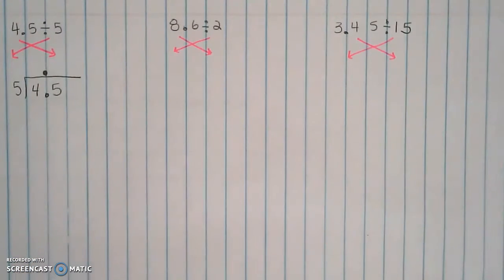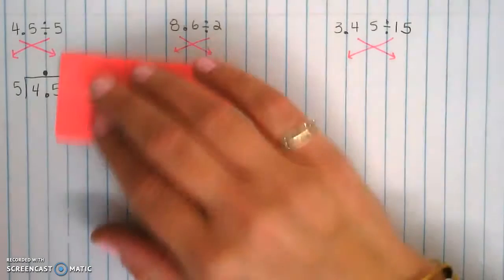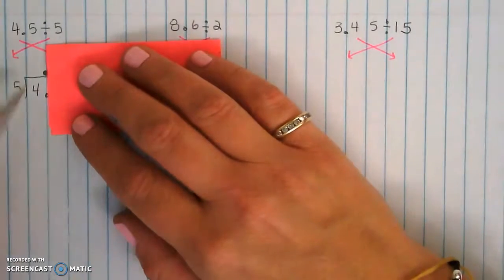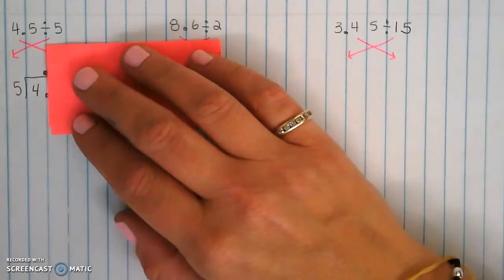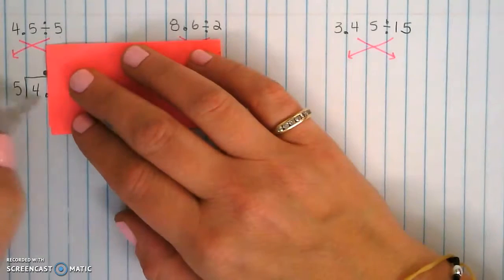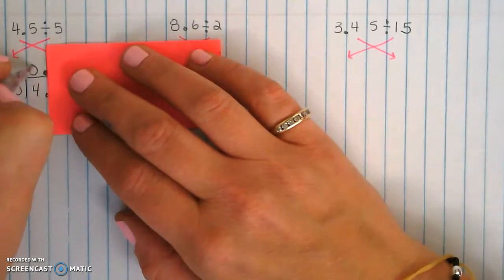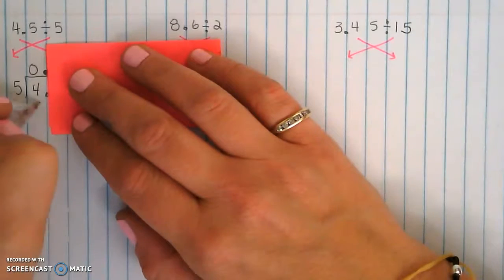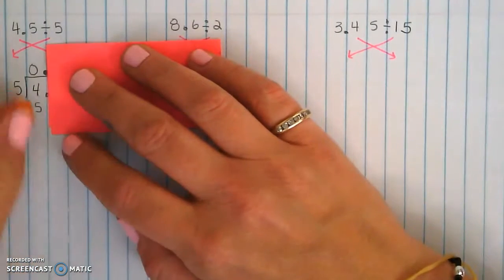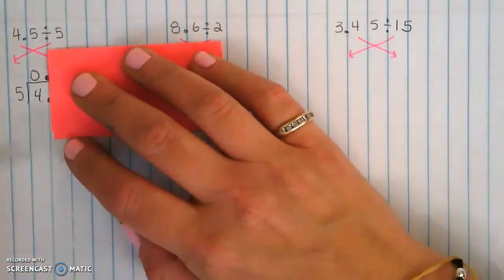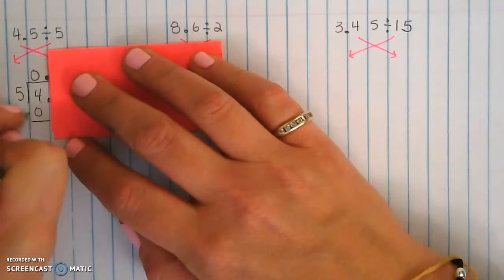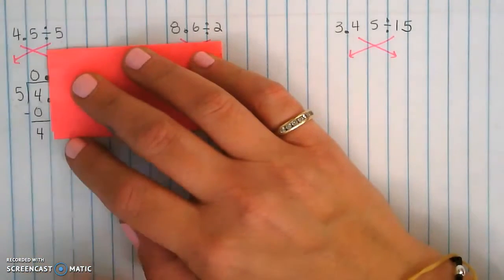And now I'm going to look at this problem digit by digit. So the first question that I'm going to ask myself is, how many times can I take 5 away from 4? Well, I can't. 5 is larger than 4. I can do that 0 times. 0 times 5 is, oh, look at that. I just made a mistake. I'm sorry. 0 times 5 is 0, and 4 minus 0 is 4.